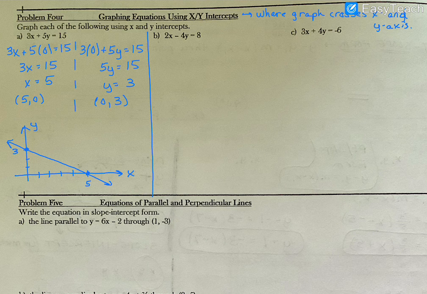So b this time, 2x minus 4y equals 8. We want to find our x and y intercepts. So ask yourself, how do I find the x-intercept? How do I find what x is? We're going to put 0 in for y. So 2x minus 4 times 0 equals 8. 4 times 0 is 0. So 2x equals 8. Divide by 2, and x is 4. Be aware of what that is as an ordered pair. x is 4. We put 0 in for y. So as an ordered pair, that is (4, 0). And that is my x-intercept.